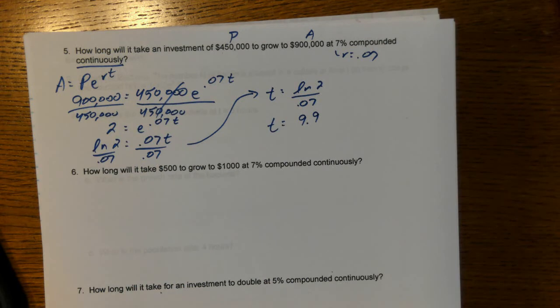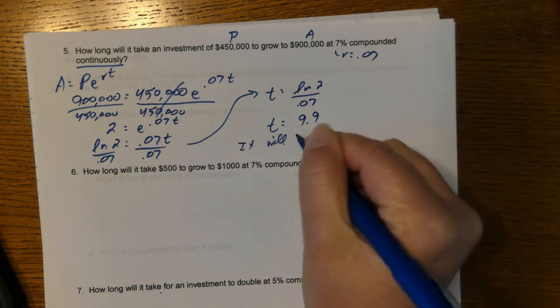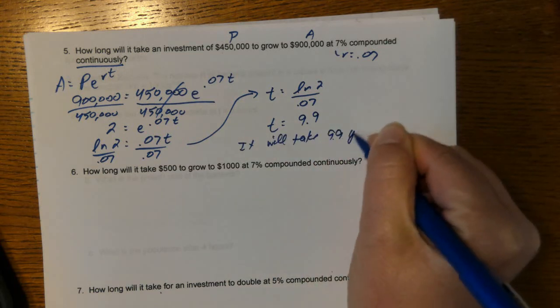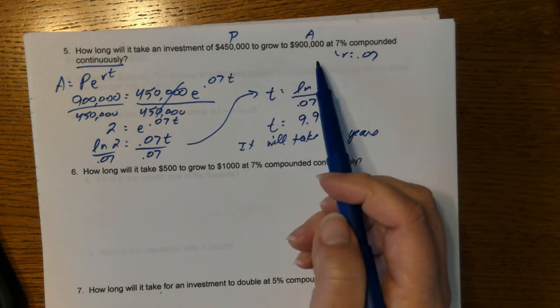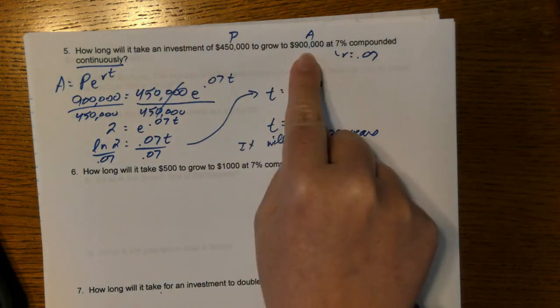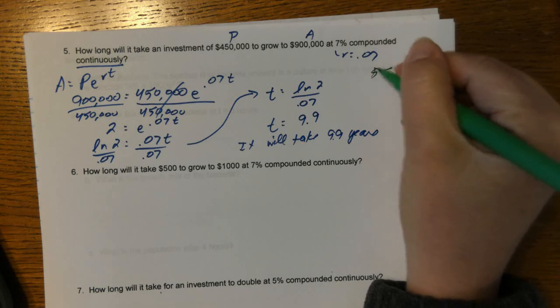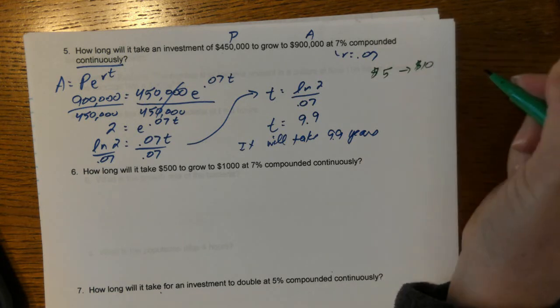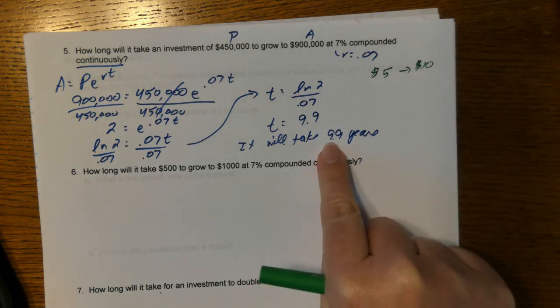So that means it will take 9.9 years for your money to go from 450,000 to 900,000. Now what I want to point out that I think is kind of interesting is I doubled my money. From 450,000 to 900,000, I doubled my money. How long would it have taken if I wanted $5 to invest and I wanted to double it to $10? Now, $5 to $10 is still doubling your money. It still would have taken 9.9 years.